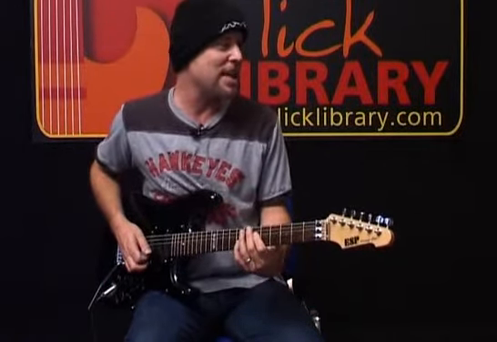Put those two ideas together. I've played this. Okay, I'm moving down. Now I'm going to descend a B flat major triad. I'm going to start on the 6th fret to the 3rd fret on the B, to the 3rd fret of the G.